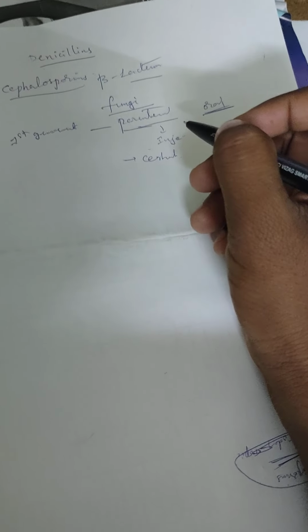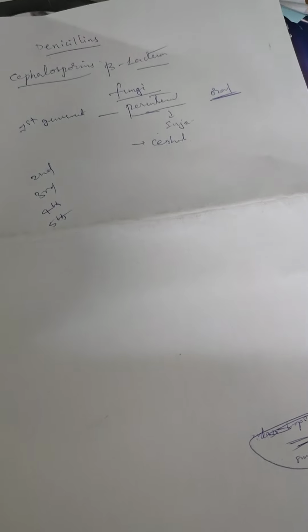And next, second generation drugs, third generation, and fourth and fifth generation cephalosporins are there. Regarding this classification, I had given it in the PDF material. You will go through that classification for your purpose.